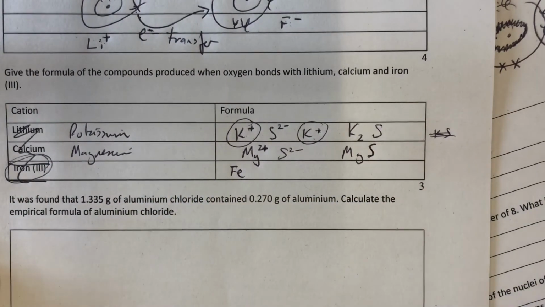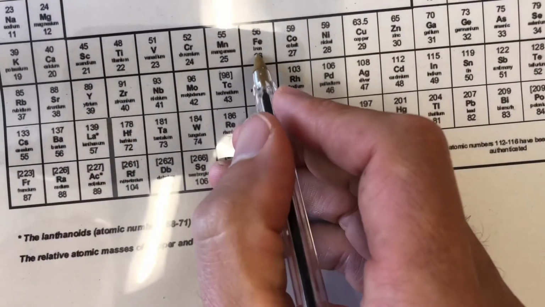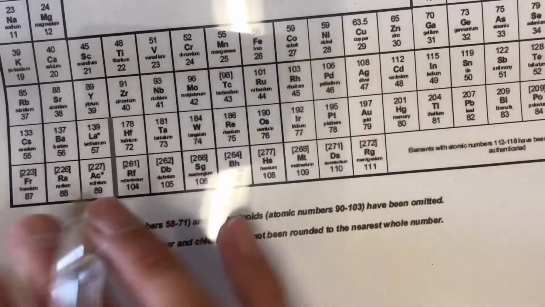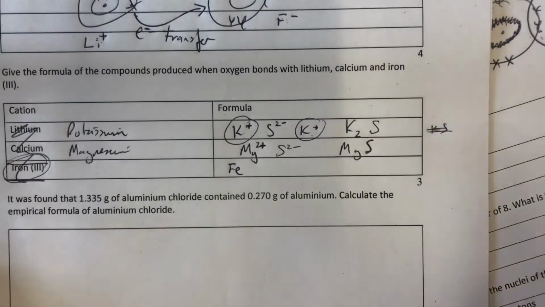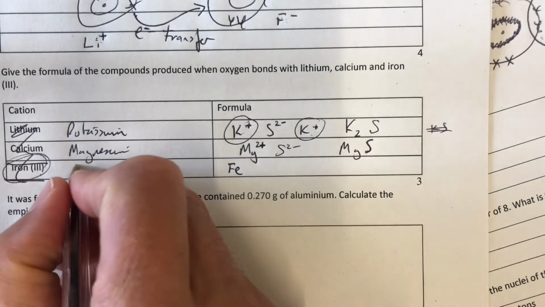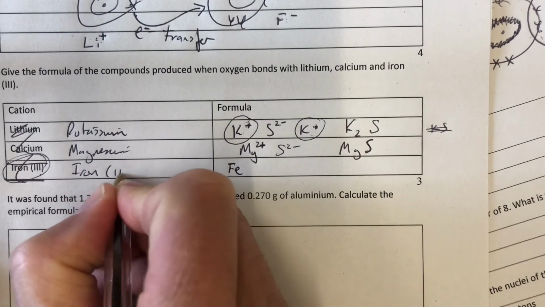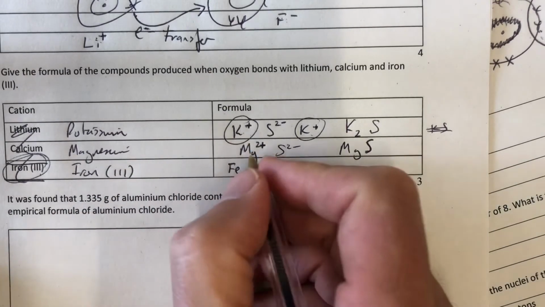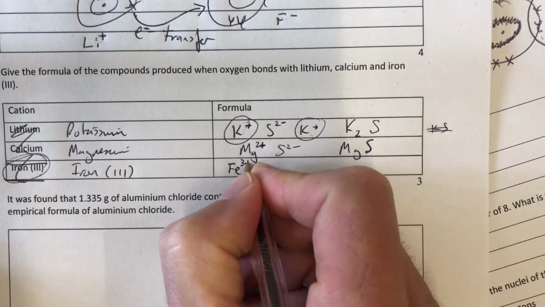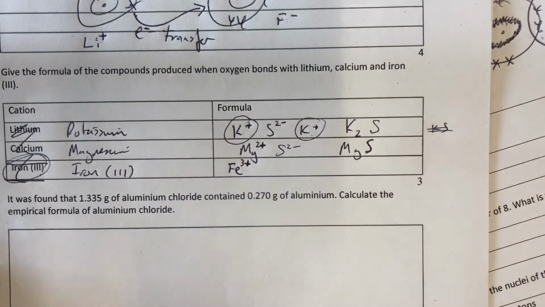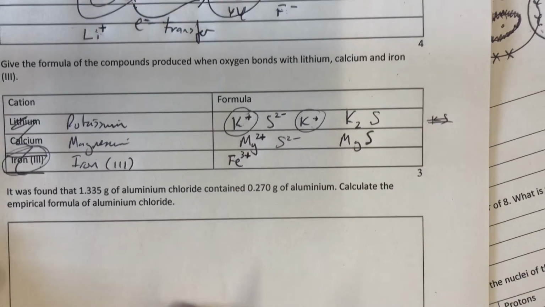So basically, iron is in this middle group here. Now, these elements here can form ions of different charges. We don't know what they are. That's why it tells us. So where it says iron 3 like that, that means it's iron 3+, Fe3+. Okay? So you have a go at telling me the formula of that. That's much harder.